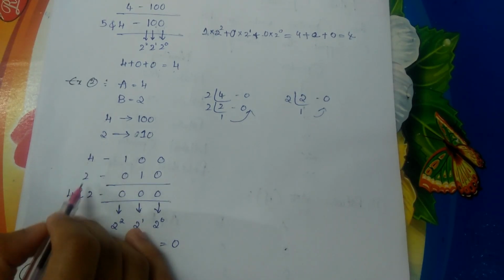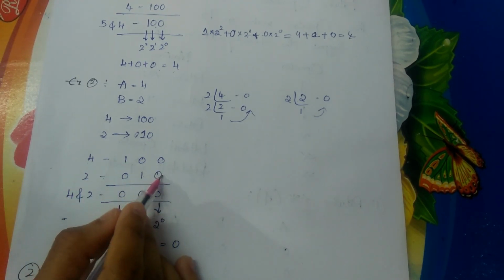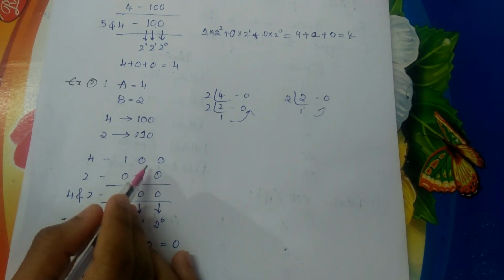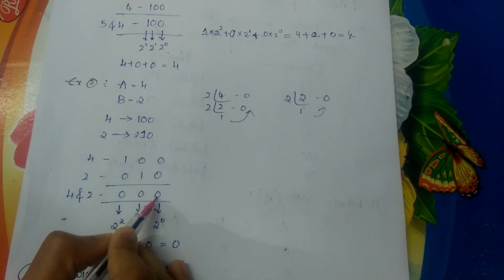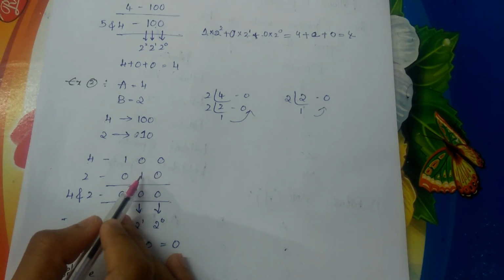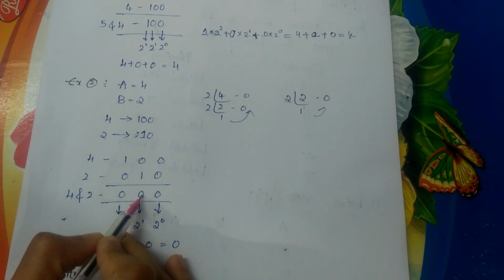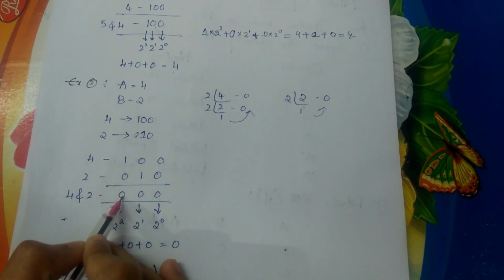Now we have to find out 4 bitwise AND of 2. So 0 and 0 is 0. When both statements are 0, it returns 0. If A is 0 and B is 1, it returns 0. Then 1 and 0 also returns 0.